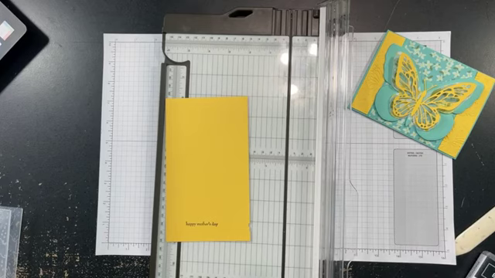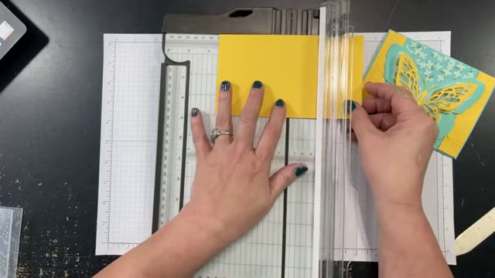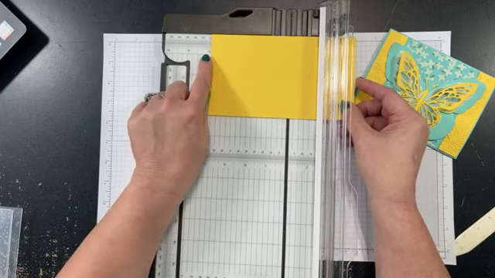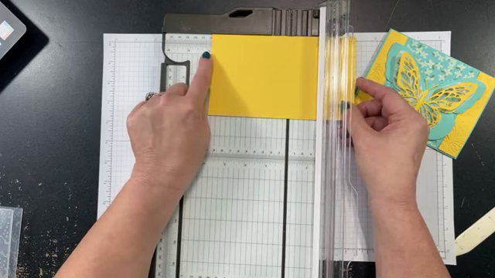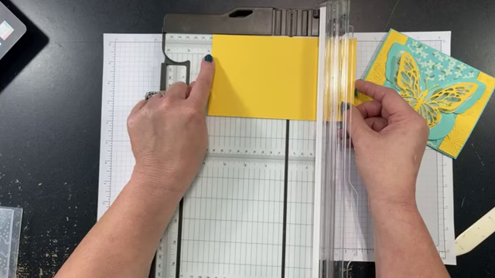This piece needs to be cut 7/8 wide, 4 1/8 long. So let me go 4 1/8. If you guys know the trimmers, there's all these little marks, all the little bitty marks between the 4 and the 5 are 16ths.